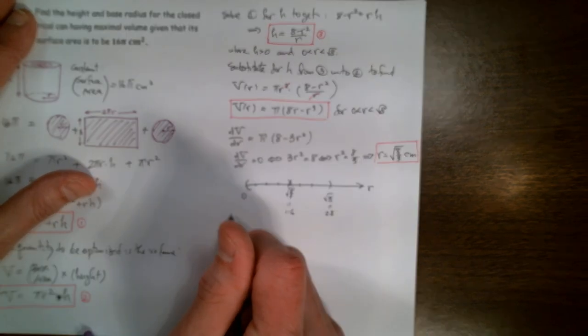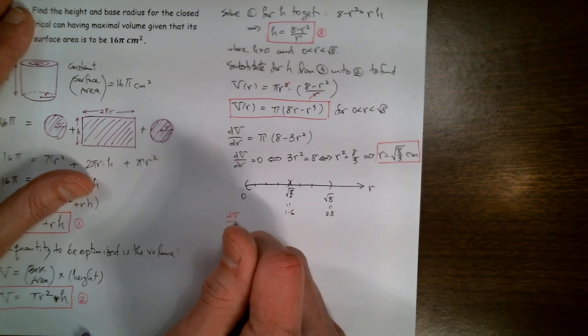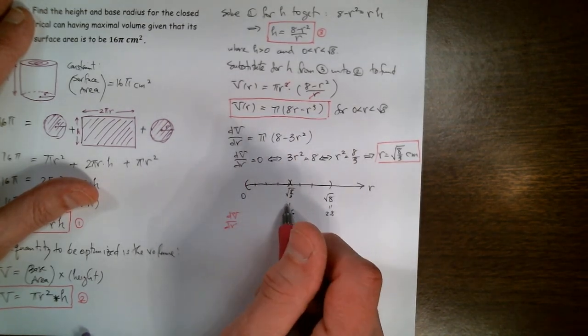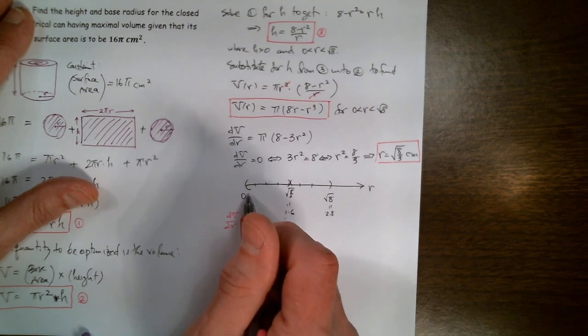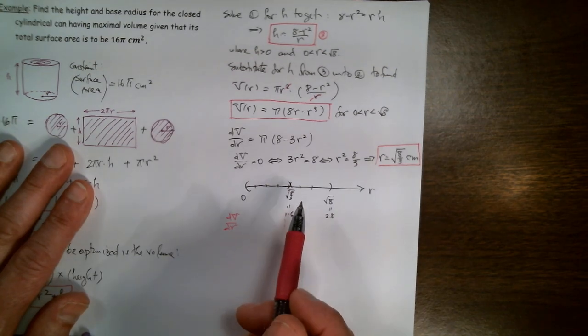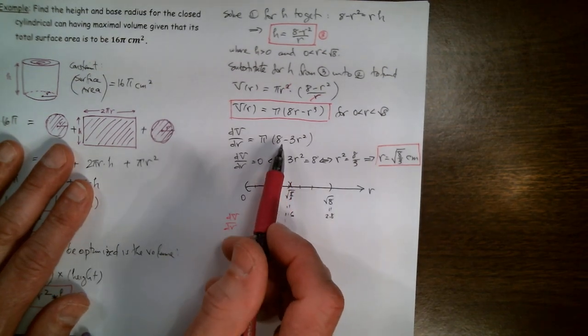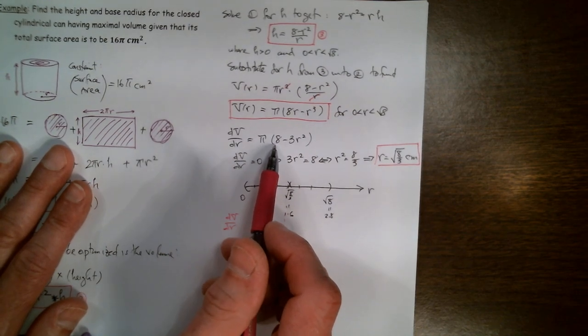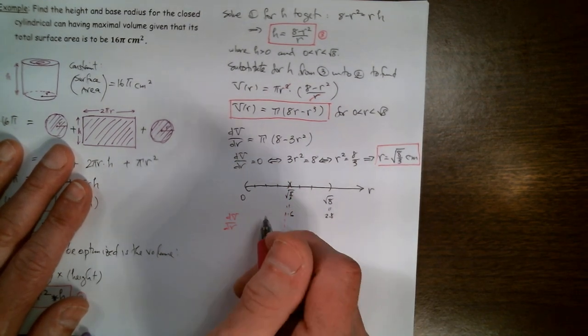we would see that if we examine the sign of dV/dr here, whenever r is a number between 0 and root 8/3, so for instance, if r was 1, the derivative of volume would be pi times 8 minus 3, or 5 pi, right?